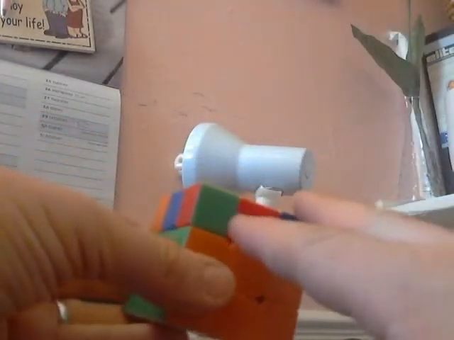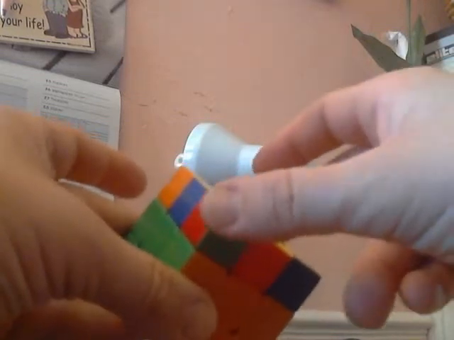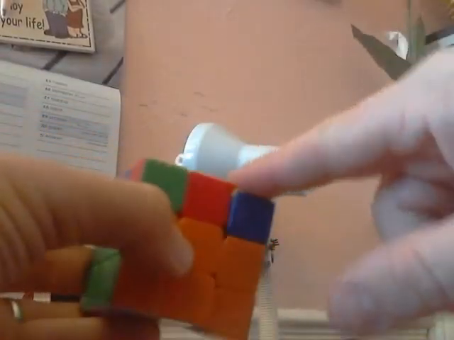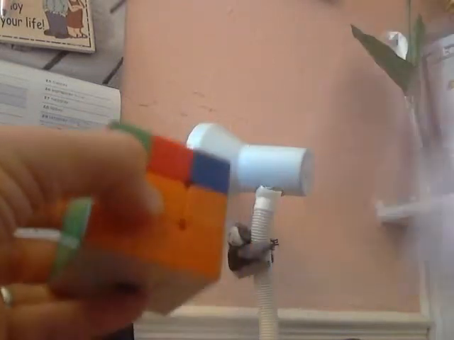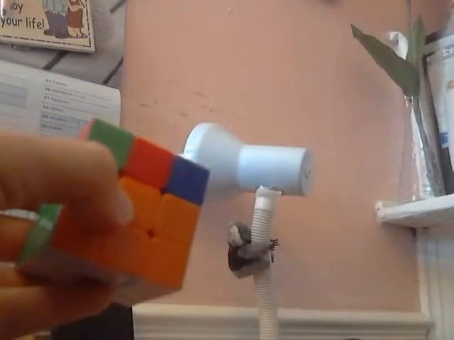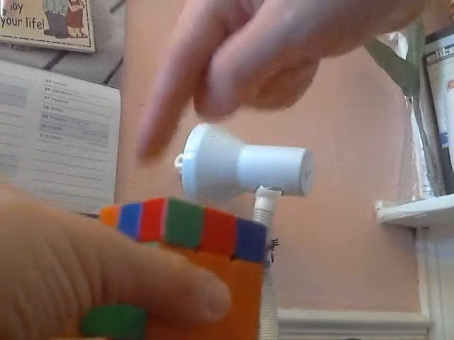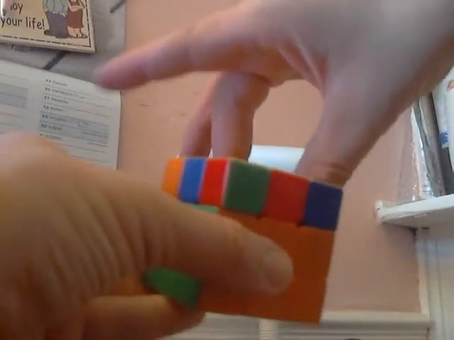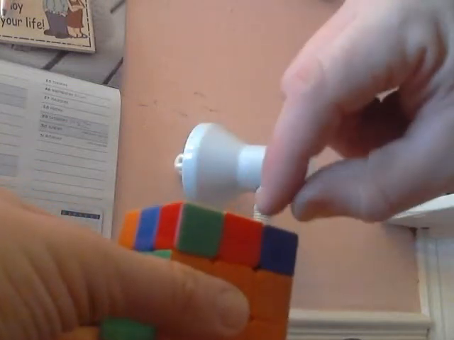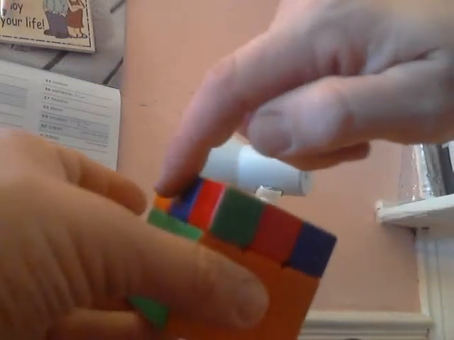Alright, and what that means is you have a diagonal corner permutation, and when it's a diagonal corner permutation, it's either going to be a V perm, a Y perm, or an E perm. And the way you can tell which one it is: a V perm will have, if you don't see the block, a checker pattern on the inside here, meaning it'll be like red, green, red, green.